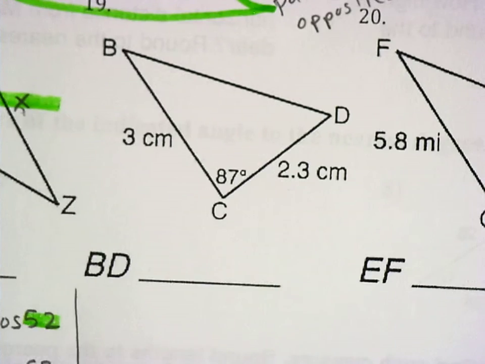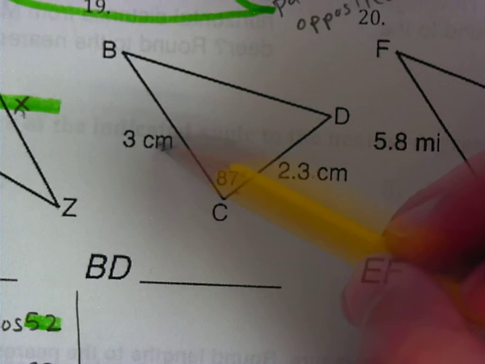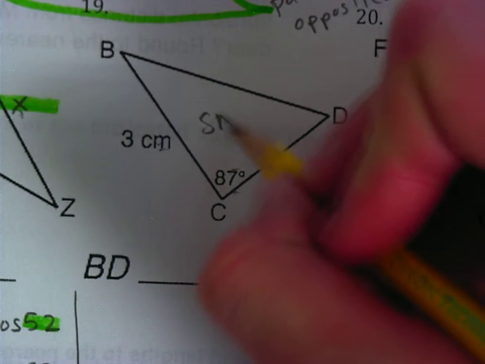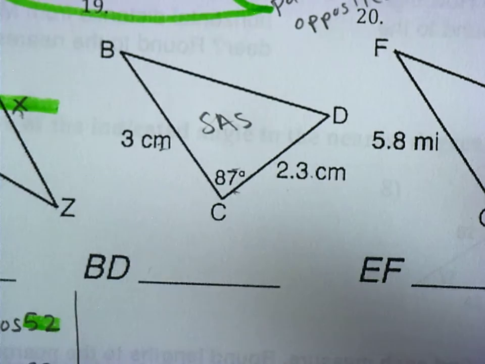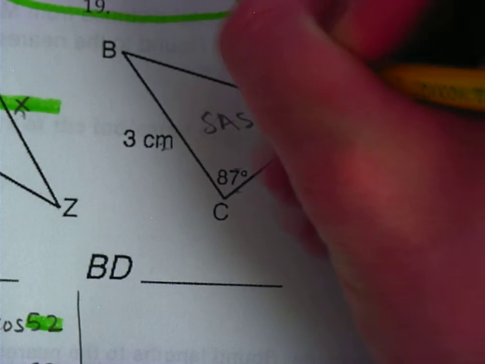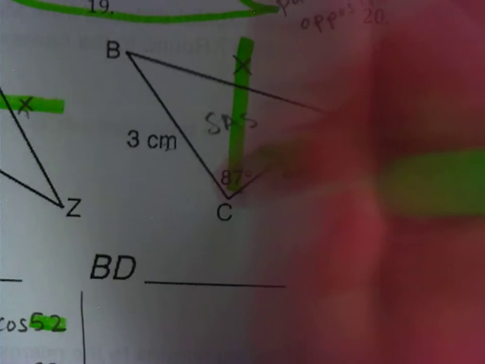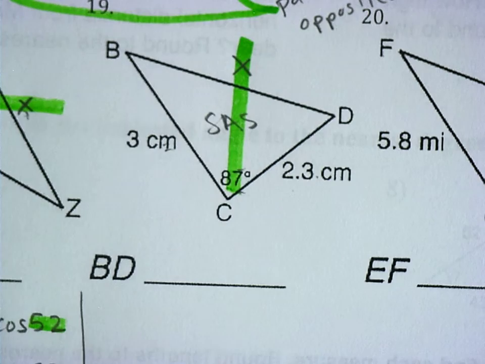So let's look at 19. Again, 19, we realize, oh, I have SAS, and I remember, oh, that's one of the times when I'm going to use Law of Cosines. They want us to find BD. So there's our pair of opposites.